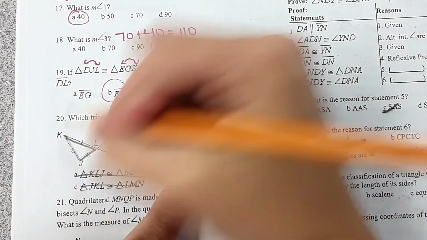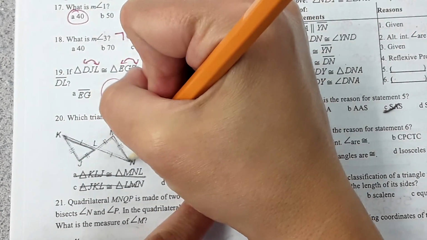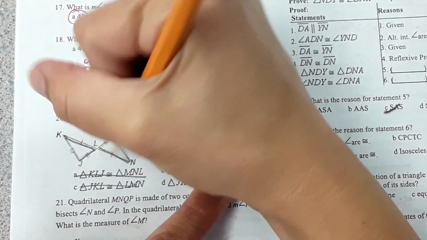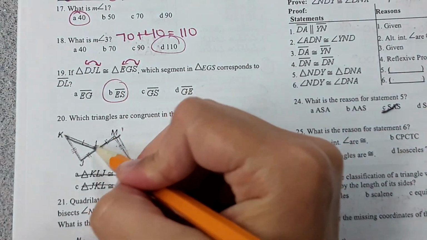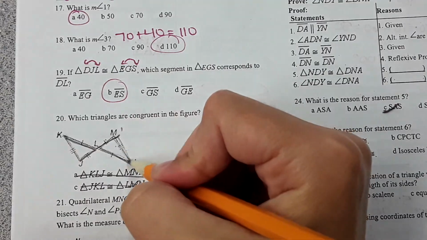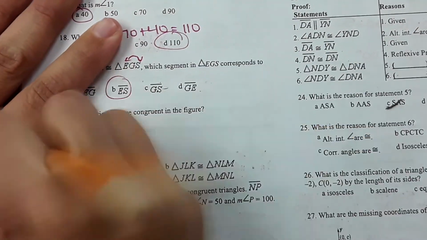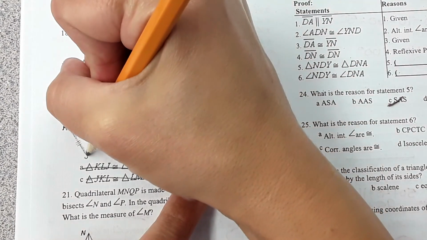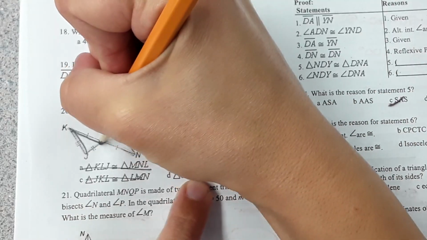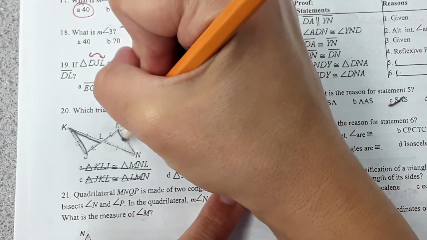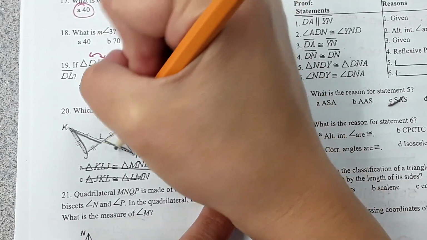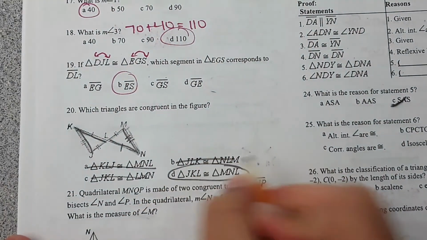JLK and NLM. Nope, wrong order. They did the short side and then the long side. Here they did the long side, then the short side. So that's not it either. Let's try the last one. This better work. JKL and MNL. That was the same order. They did the 3 side and then the 1. So that's accurate.